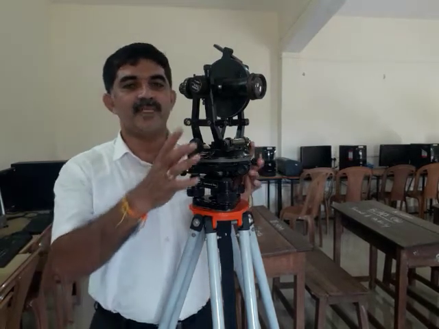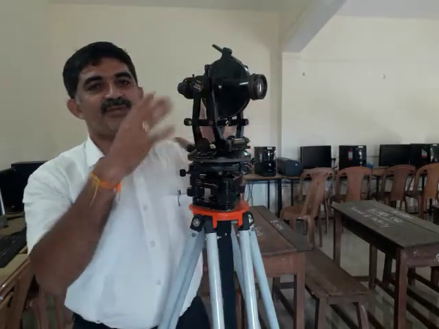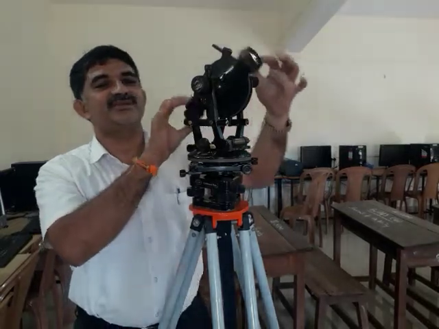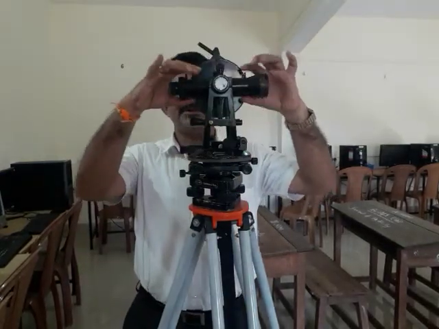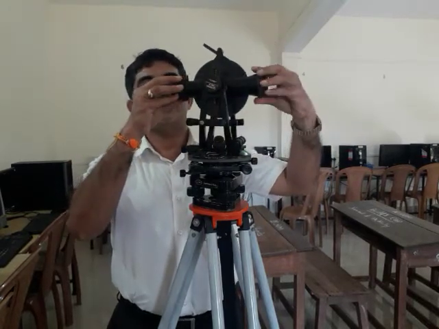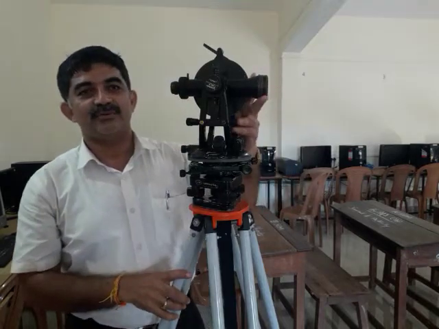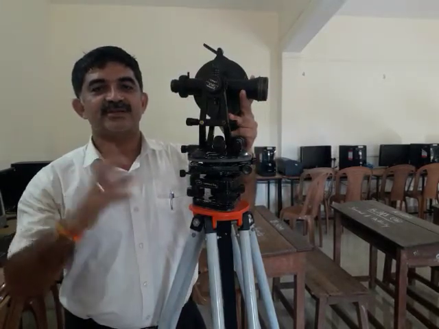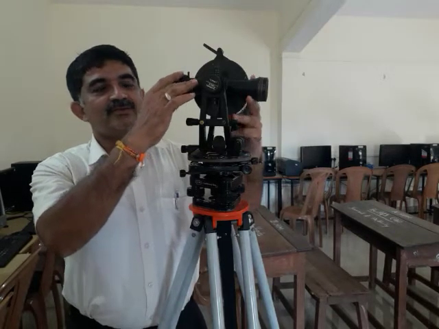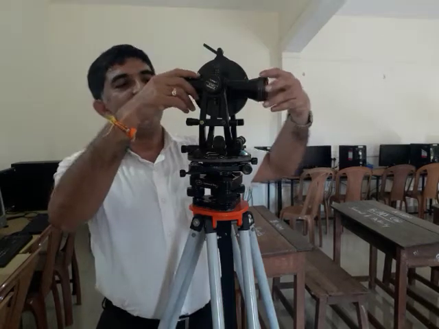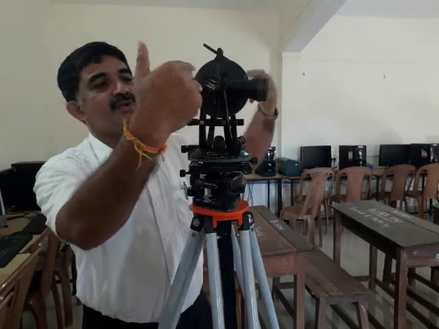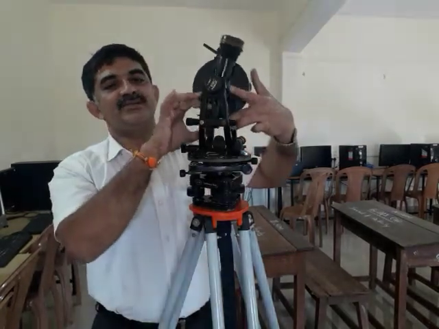Okay, so we will study the different parts of the theodolite. First very important part of the theodolite is this telescope. The telescope contains two ends, this is the eyepiece end, this is the objective end. There are two types of telescope, one is internal focusing, another one is external focusing. This is the internal focusing telescope. This telescope is mounted on a trunnion axis. Like this, about this trunnion axis, you can rotate the telescope.